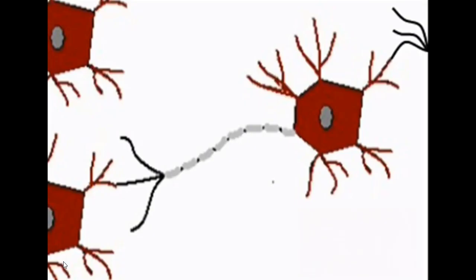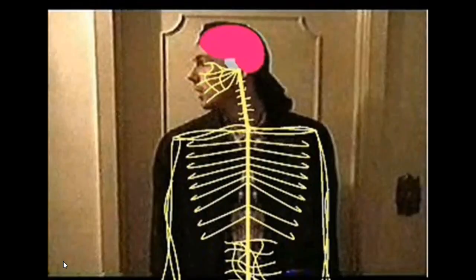This information is then passed on to another neuron cell through a gap known as a synapse. Chemicals are passed through this space and enter the head of the other neuron cell. This information is passed along thousands of neuron cells until the brain signal is received by the body part you want to move.